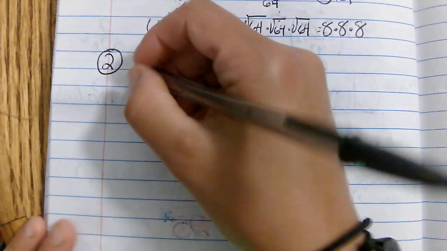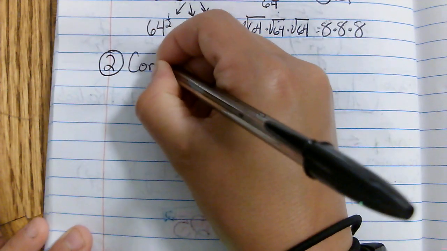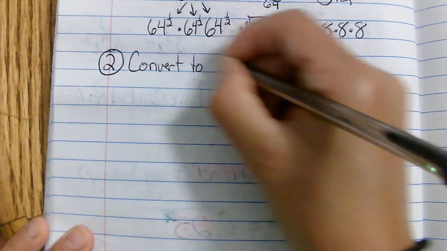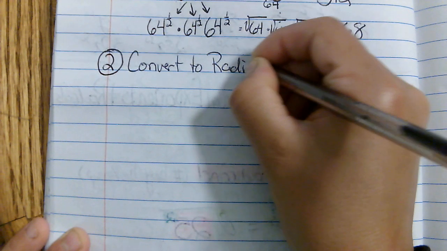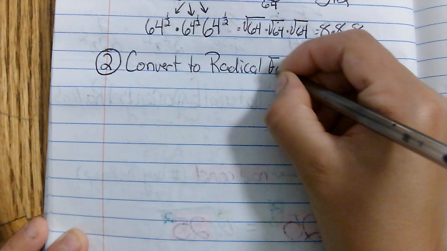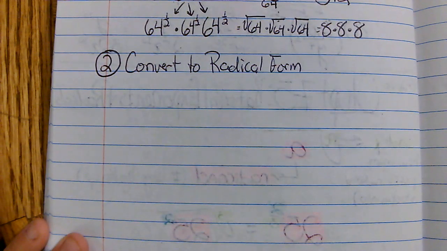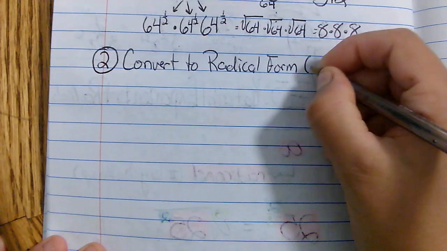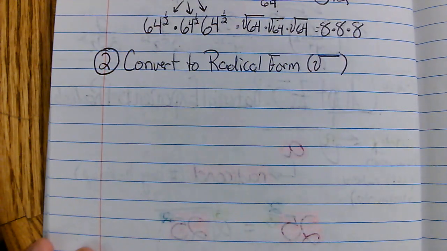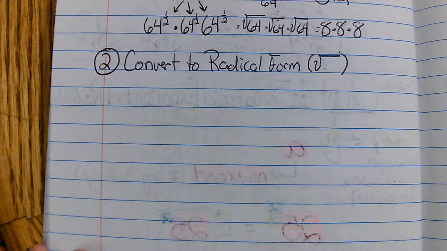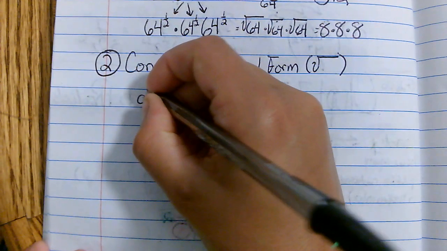So we're going to convert to radical first. Convert to radical form. That means when we are converting to radical form, I should see some sort of radical sign in there. Okay? Let's give this a shot.